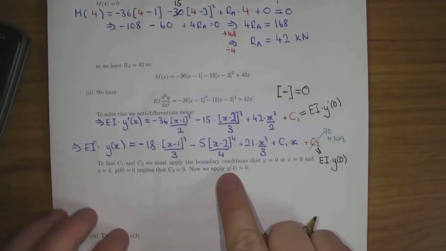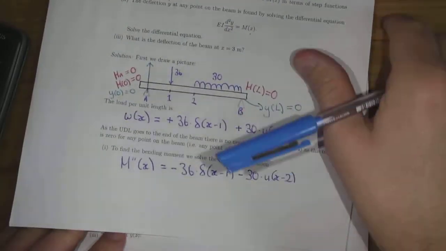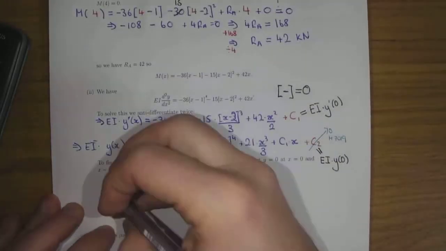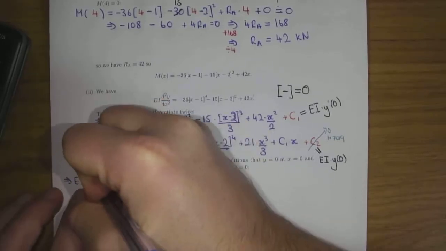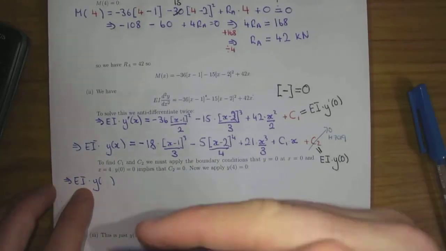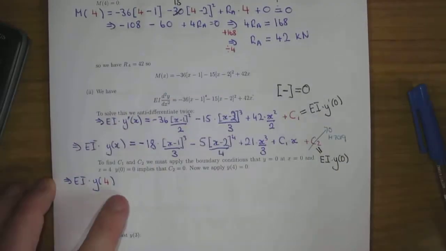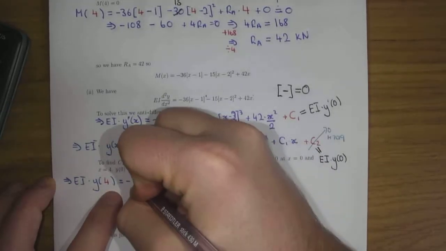Right, so anyway, let's do this: y of 4 equals 0. Where's that coming from? The deflection of the beam at the right end is 0. So you get EI times the deflection at 4 is equal to, minus 18 over 3, that's minus 6.